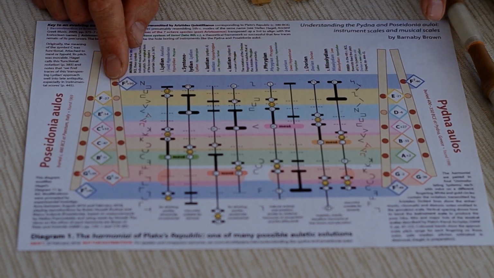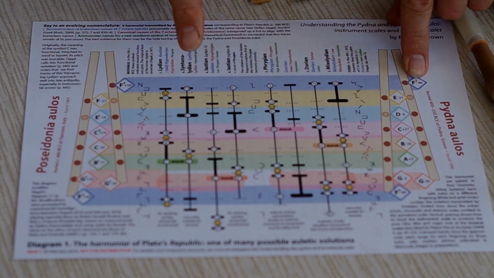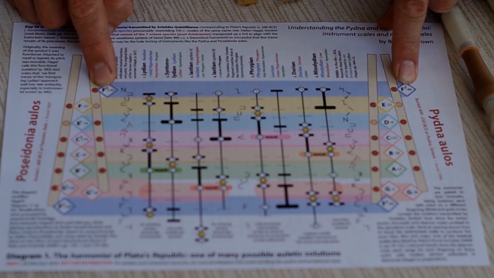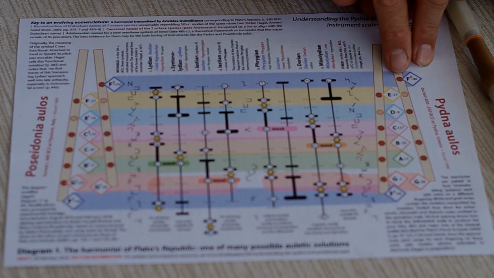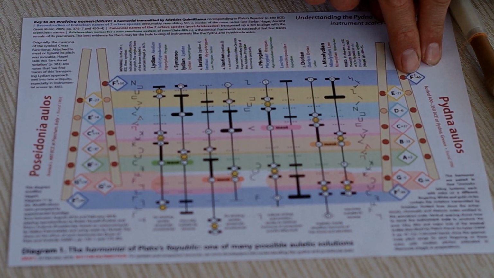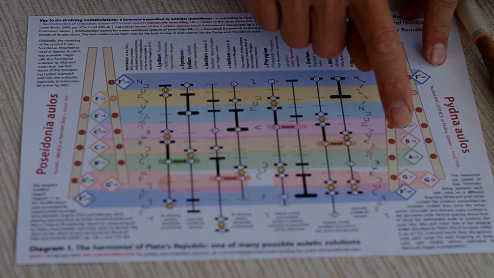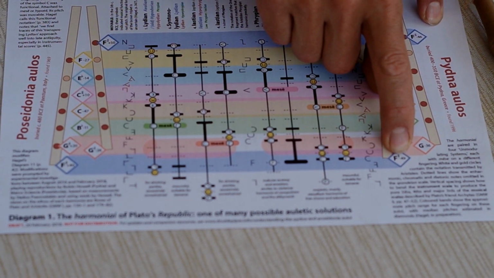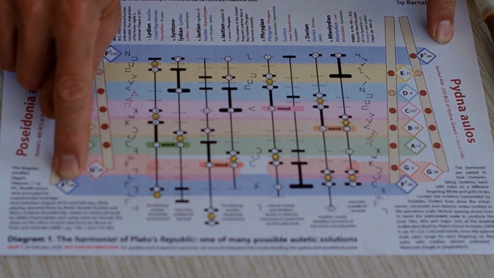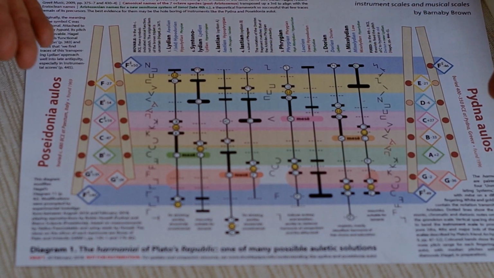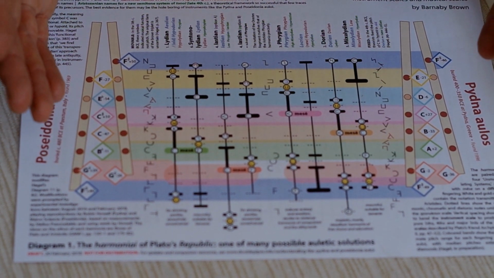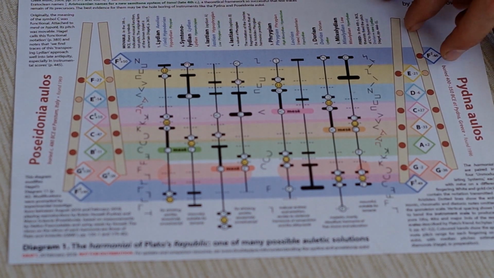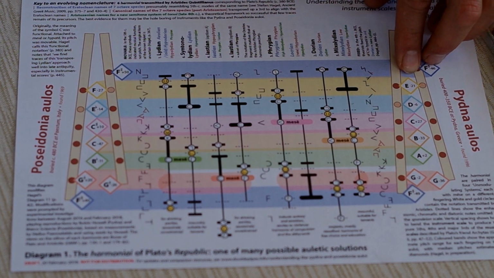And you can see the pitch difference: the Posidonia is roughly a quarter tone above F sharp, whereas the Pydna is roughly a quarter tone below F sharp. In fact, if you take the bottom note, it's almost minus 50 cents, plus 40. So there's a semitone difference, a quarter tone above F sharp or a quarter tone below F sharp. And that is as predicted by the software.